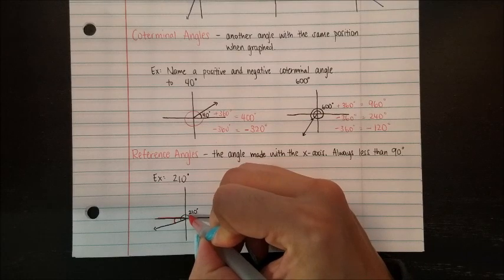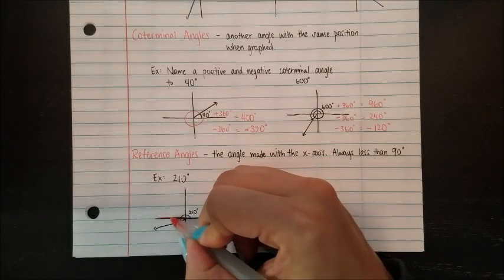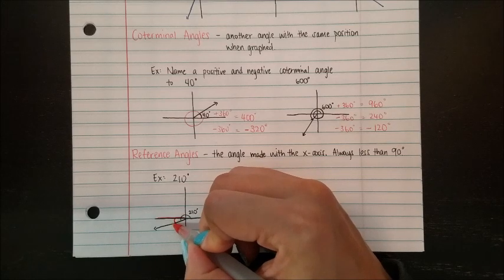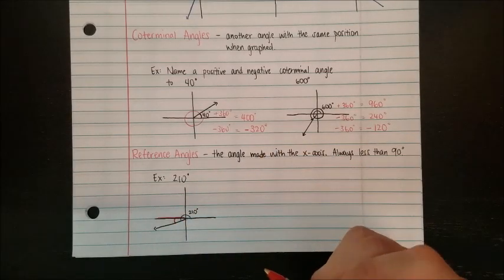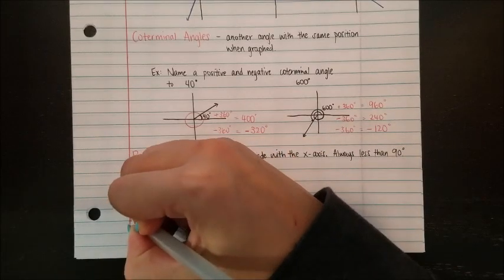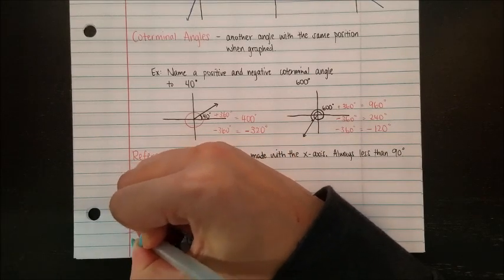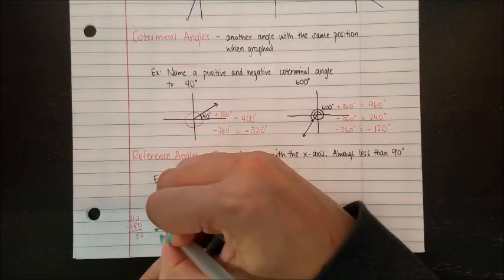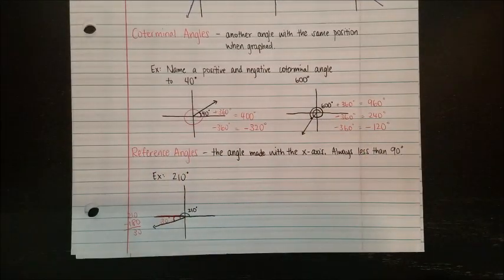So basically, how far off am I from this number? When I went this way to this axis right here, that's 180 degrees. And then how much more did I have to travel to get to my 210? So if I do 210 minus 180, that means this is a 30-degree reference angle.